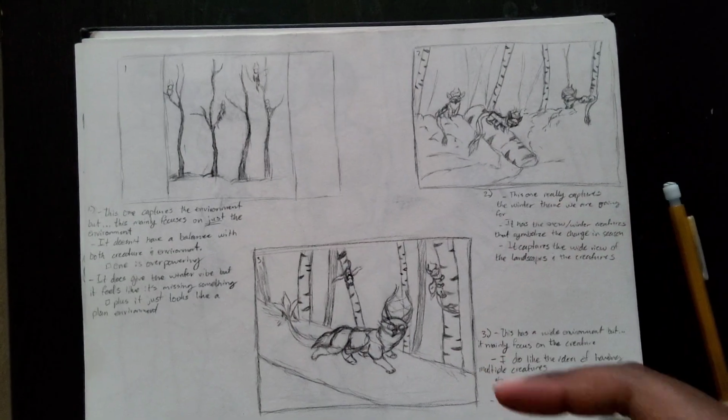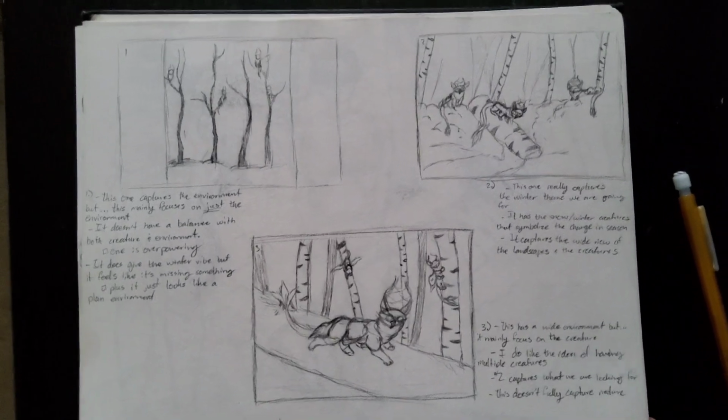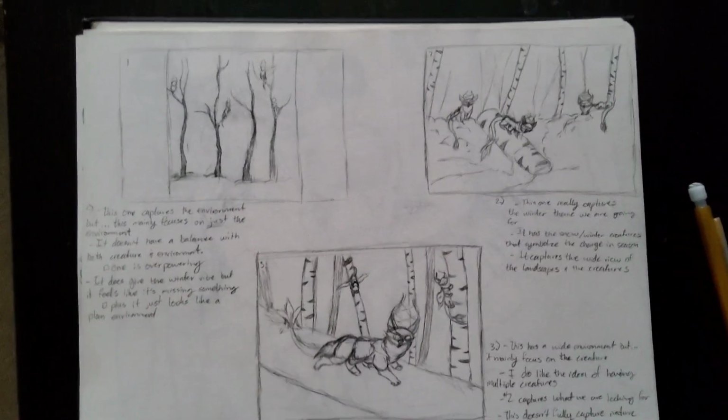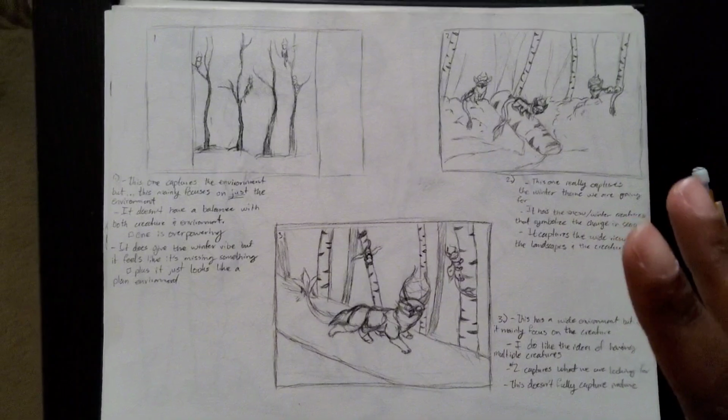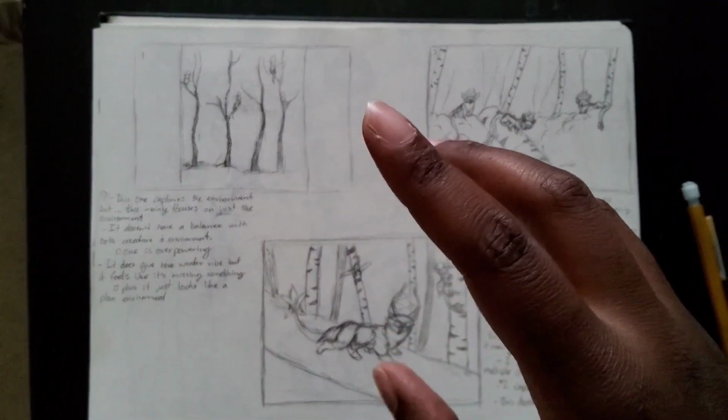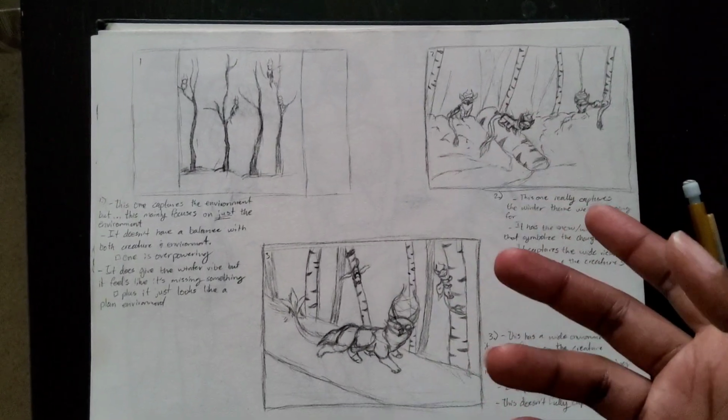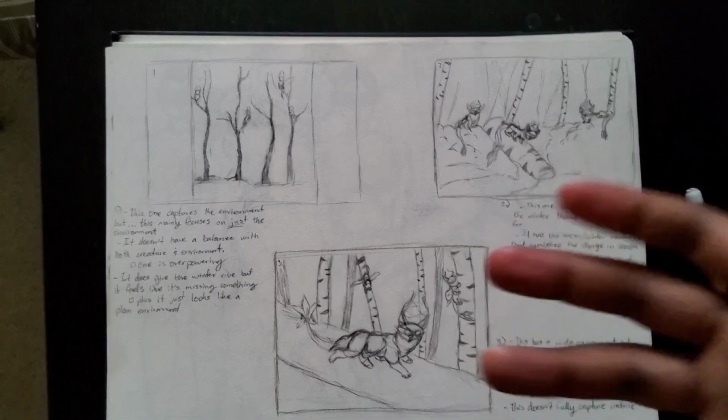Oh hi, didn't see you there, welcome back. So with the thumbnail sketches, here we are with these little guys. With our thumbnail sketches, we needed to figure out how big we wanted the frame and the canvas to be, and how much we wanted the environment to entail.